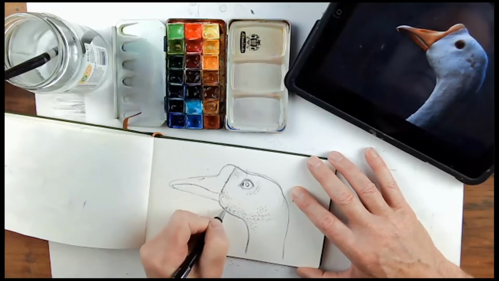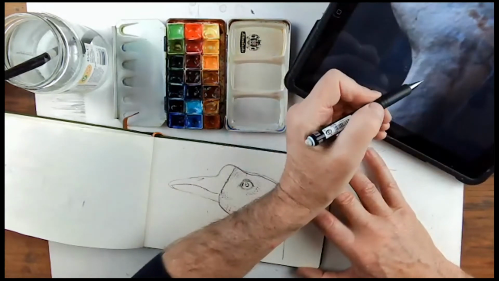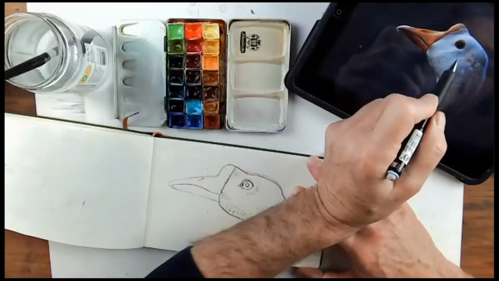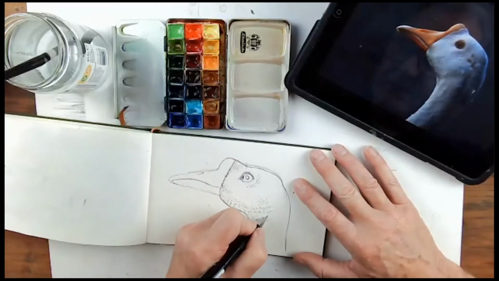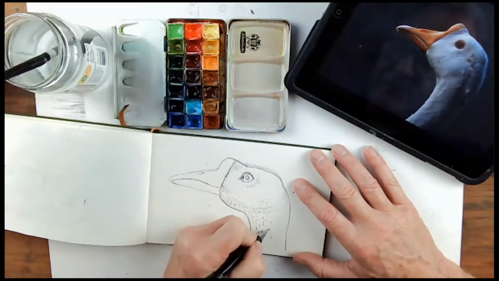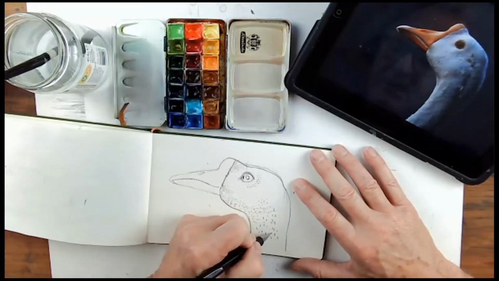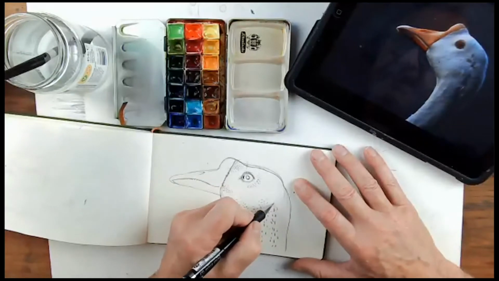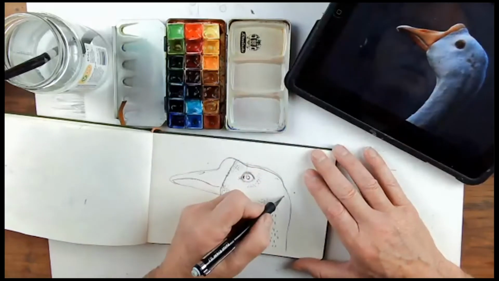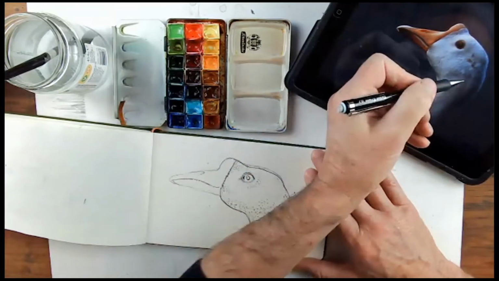So look down here, you can see little dashes that describe his feathers. The feathers on his head, I'm sure they are feathers, but they're tiny little feathers, so they're more like dots. But down here, as the feathers turn into proper feathers, they get a bit longer, like this. And around the back of his head, which is kind of in the shade down here, it's much, much darker. And then he's got a ridge coming down here.